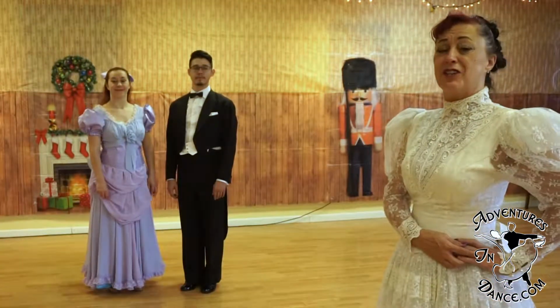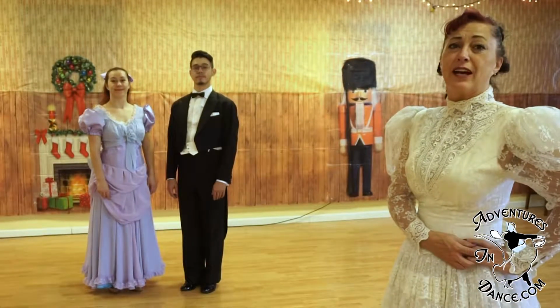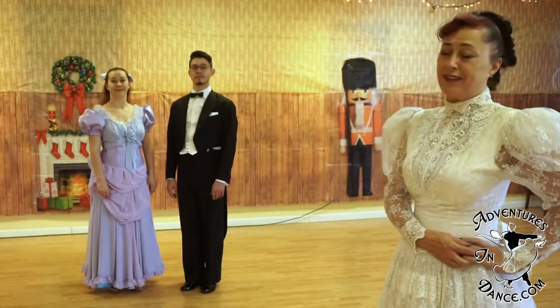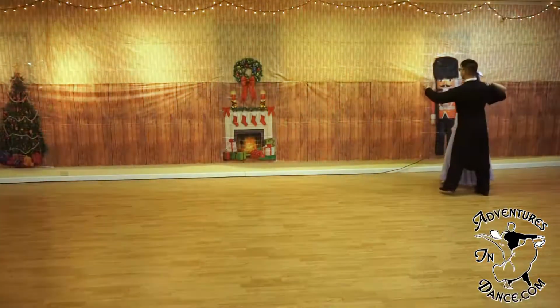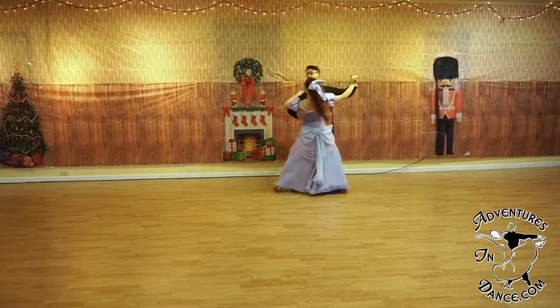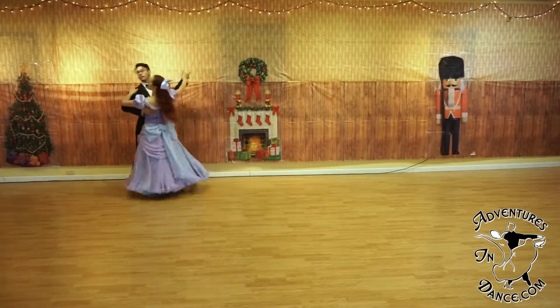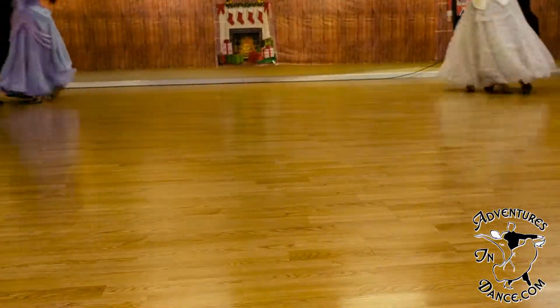Our third variation of the gallop is the 2-count gallop, which later looks like our polka, and it looks like this. 1 and 2, 3 and 4, 5 and 6, 7 and 8.